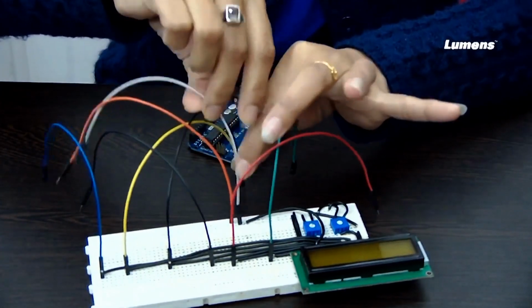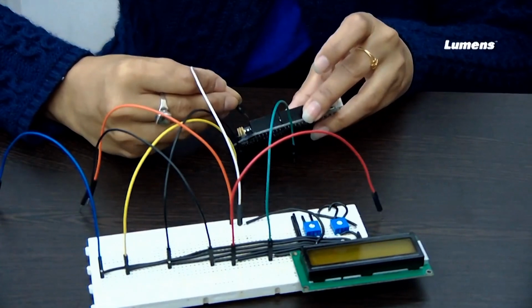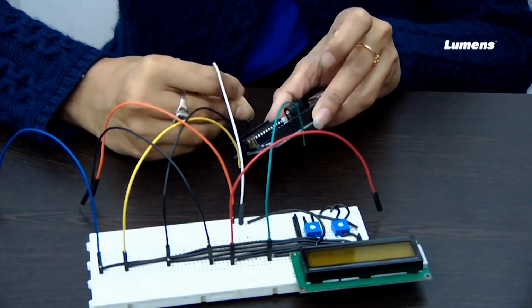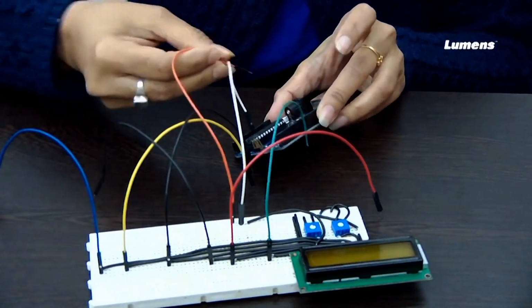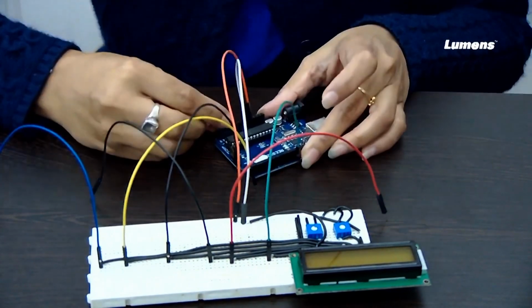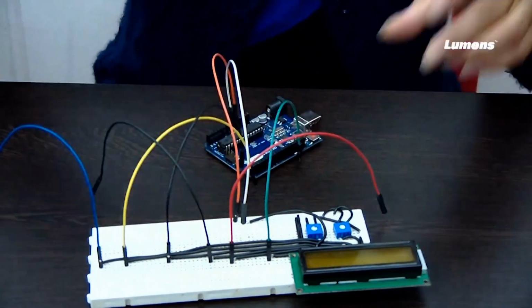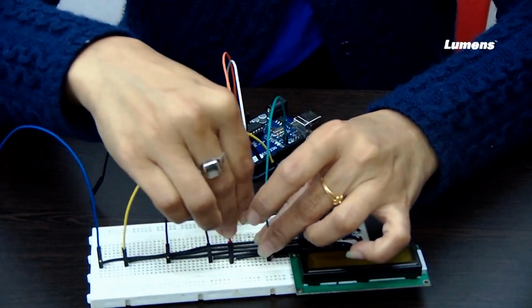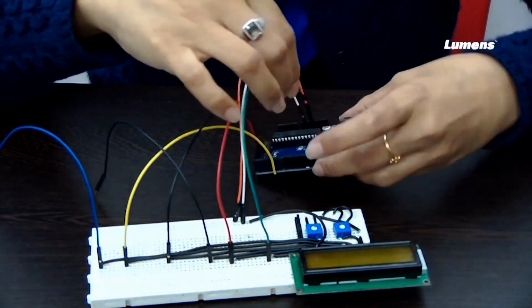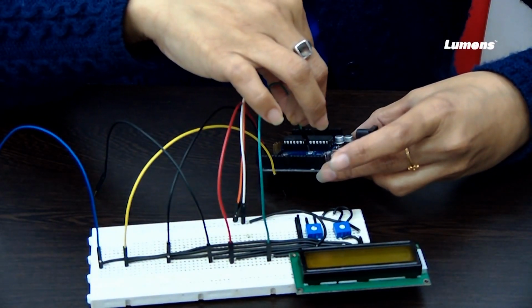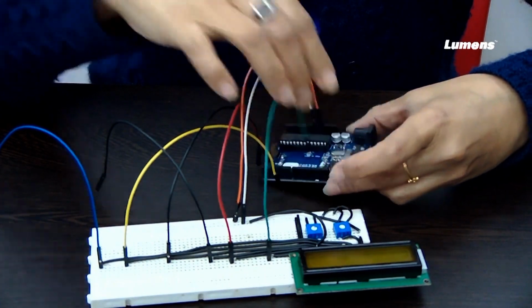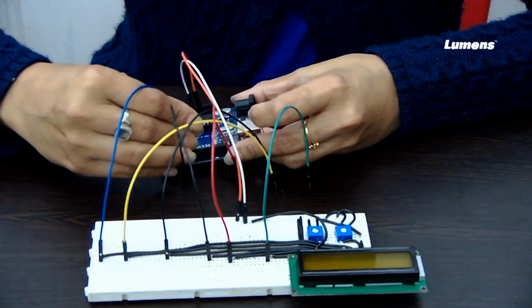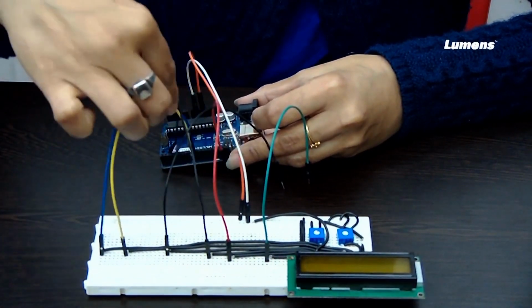So, now I will be doing the same kind of connection. The ground I will be connecting here. The VCC I will be connecting here, and then the pins will be connected to the various pins of the Arduino board. So, here also we have made the connections from pin number 13 till 8. So, the same way I will make the connection.